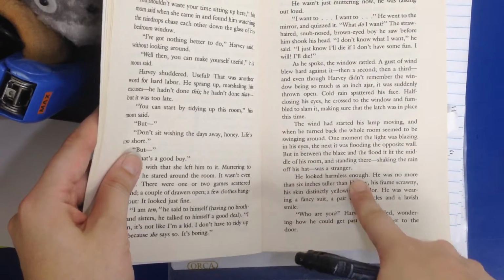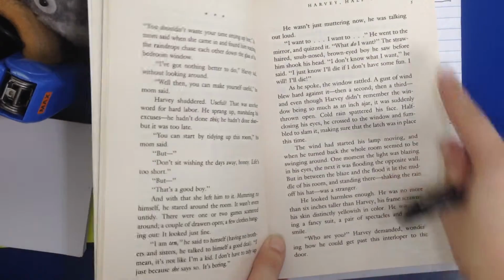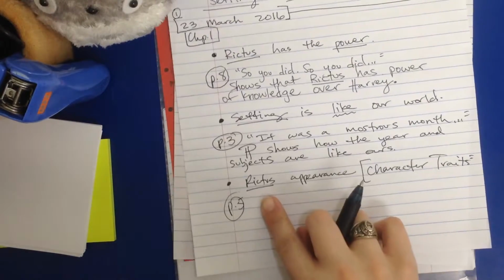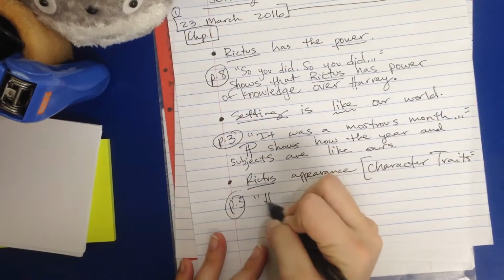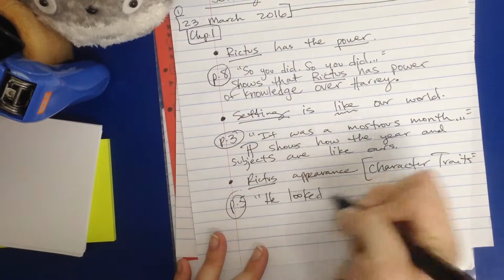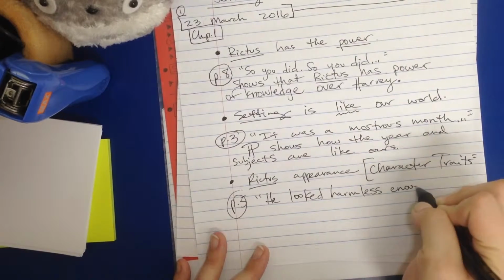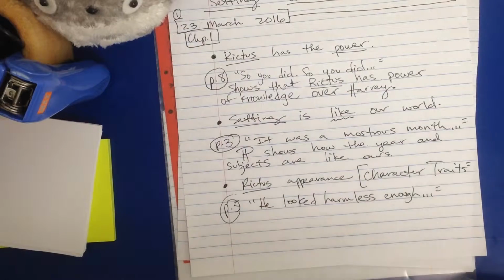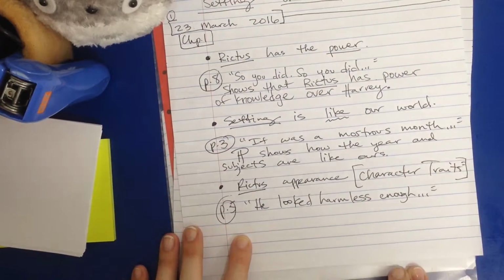He looked harmless enough. He was no more than 6 inches. So this is where we get a description of Rictus. So this is page 5. Page 5. Circle it, and I'm just gonna put the beginning of my quote. He looked harmless enough. All right, and I'm going to make sure I just tell myself my thinking. So this is, oops, put a quotation mark.